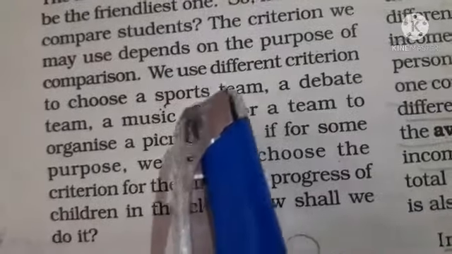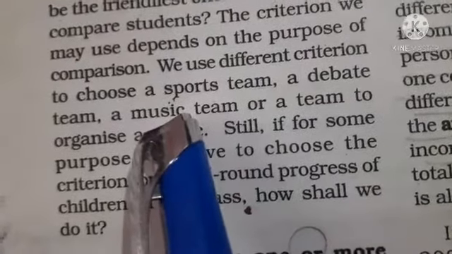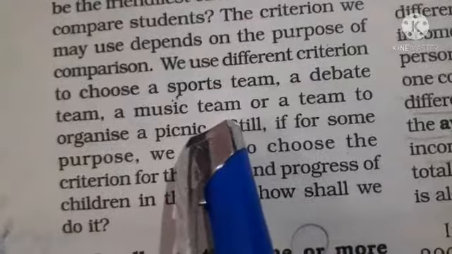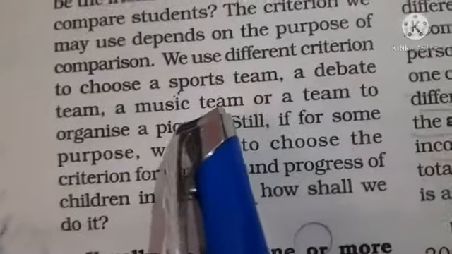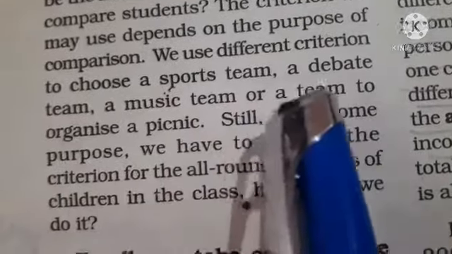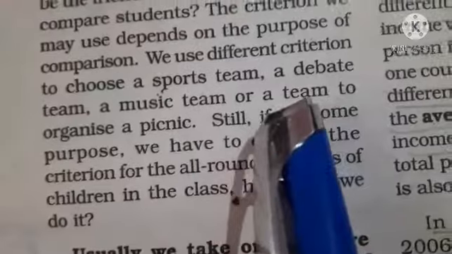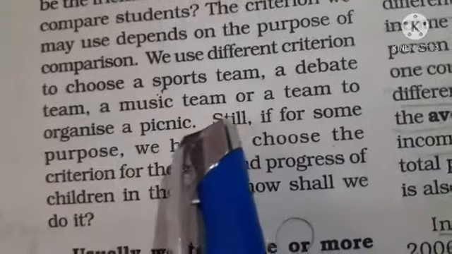One student can be best in sports, but it is not compulsory that he will also be best in music. He can be, but it is not compulsory that he has both qualities. So different criteria are used for different purposes, or for a team to organize a picnic.